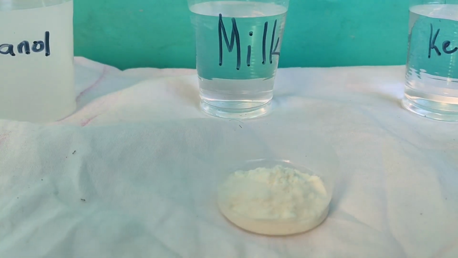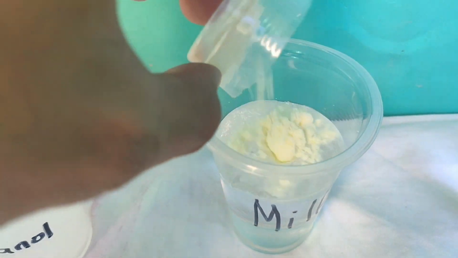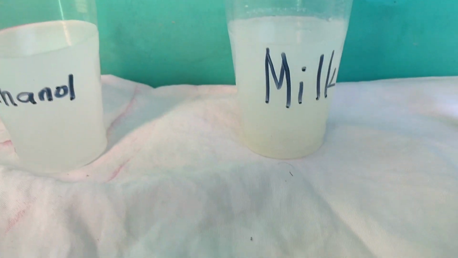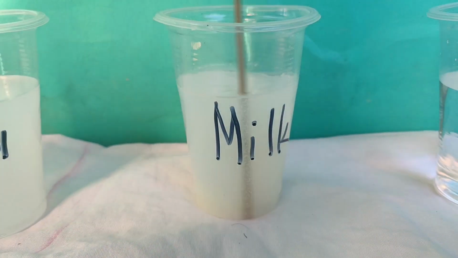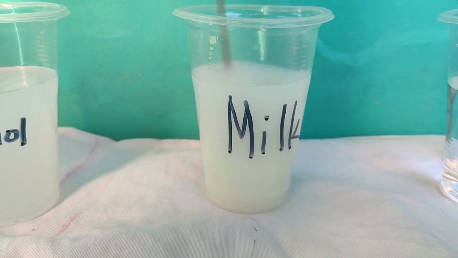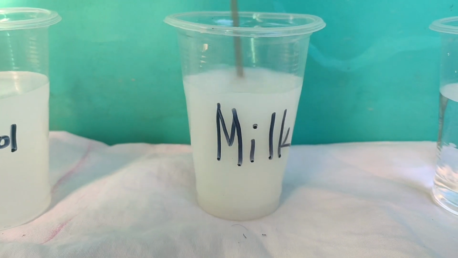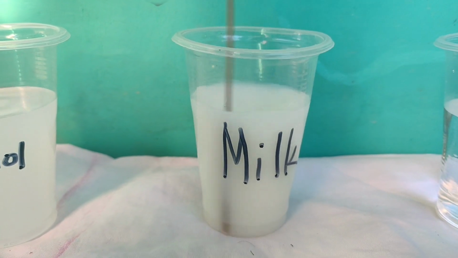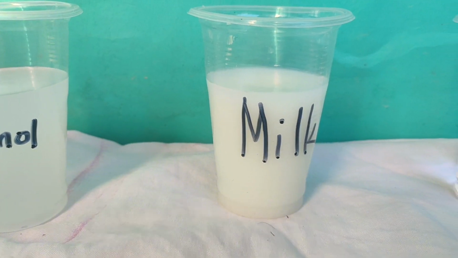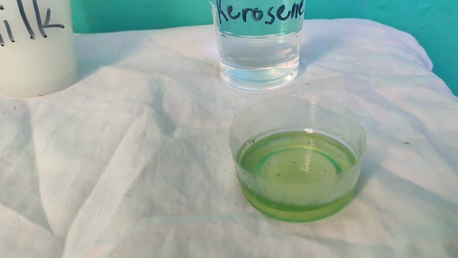And here for the milk, I put at least 1 tablespoon of powdered milk. Again, I'm using a stick for mixing. As we can see, it's the same as the ethanol, it changes color because of the powdered milk. We can see here that it's more foggy, it's more white.